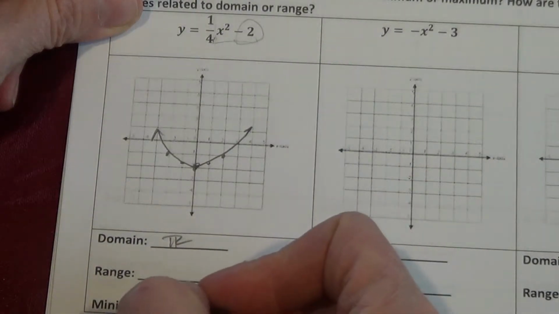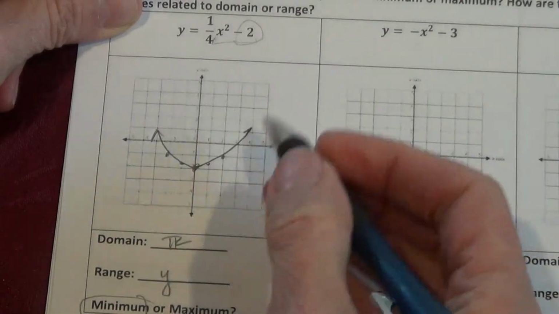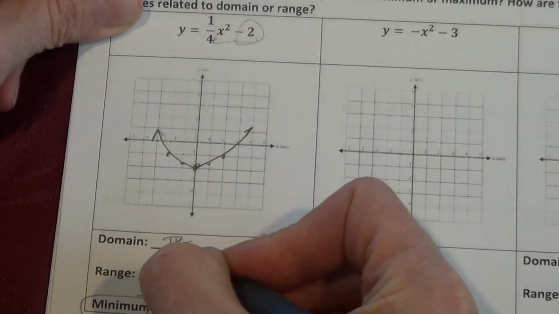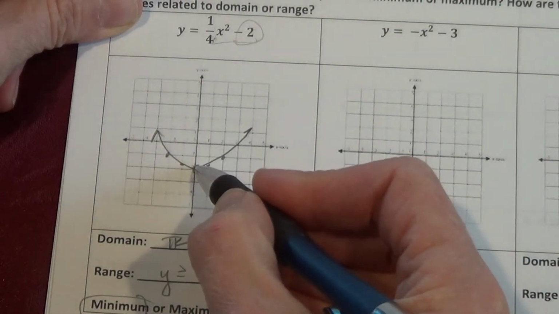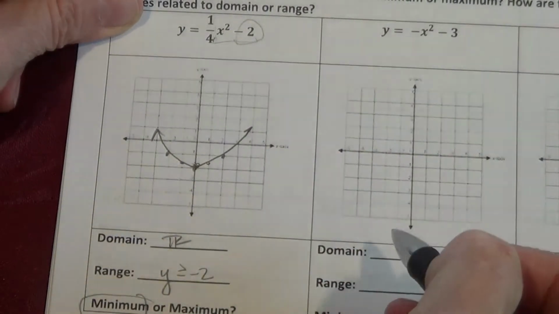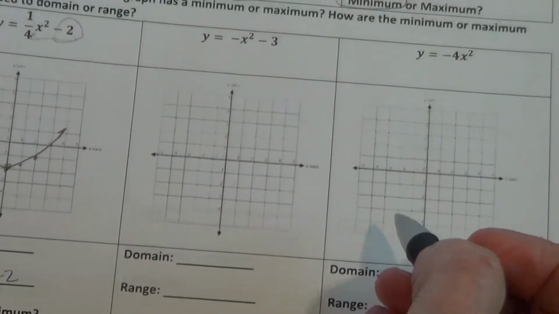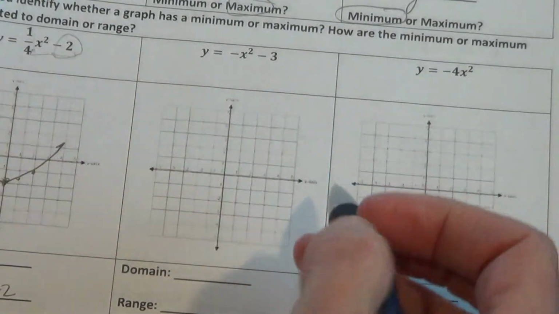It is a minimum. And the range, because it's a minimum, it's greater than or equal to. And the k value is -2, or the lowest point on the graph is -2. Okay, this time, we don't have a stretch or shrink, but we do have a reflection.